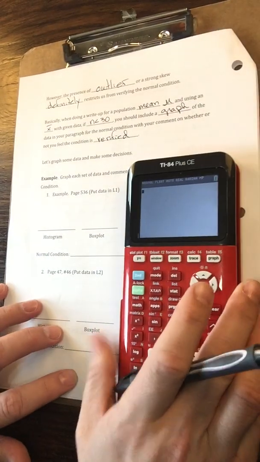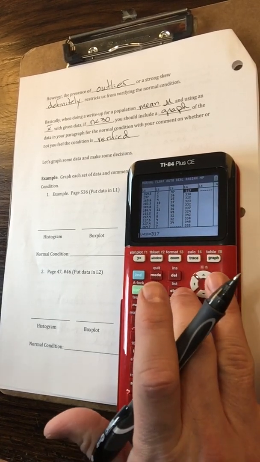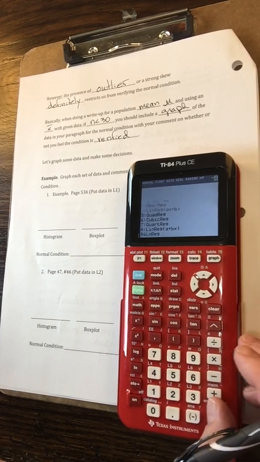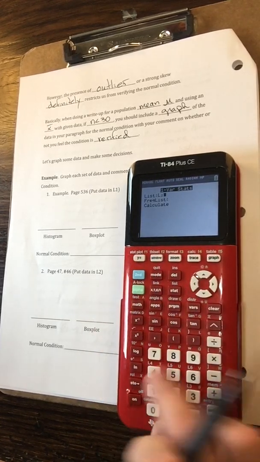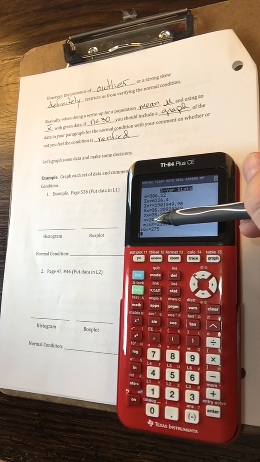All right, guys. So I have the data in these three lists. And so for list one, let's just look at what we're getting into here. I'm going to hit stat and go over to calc and do one variable statistics for list one. And let's see what I get. There are 20 data values. That's not big enough to use the central limit theorem.